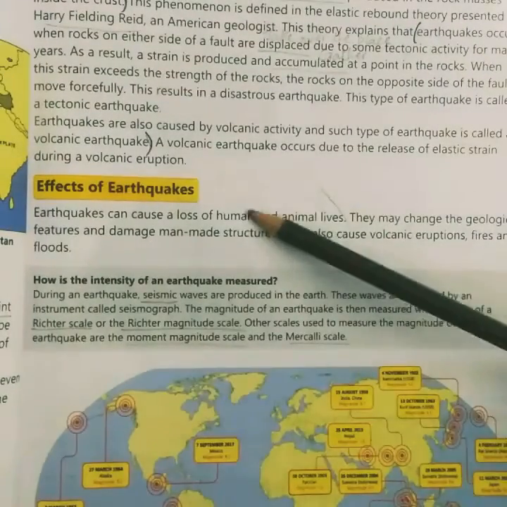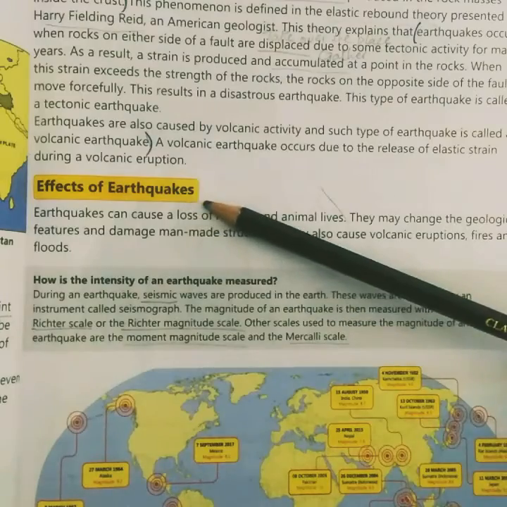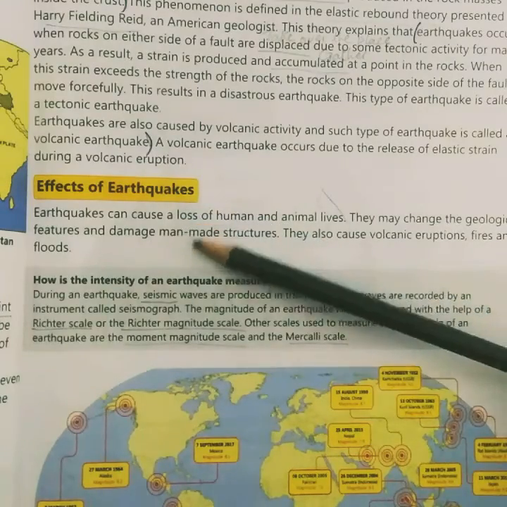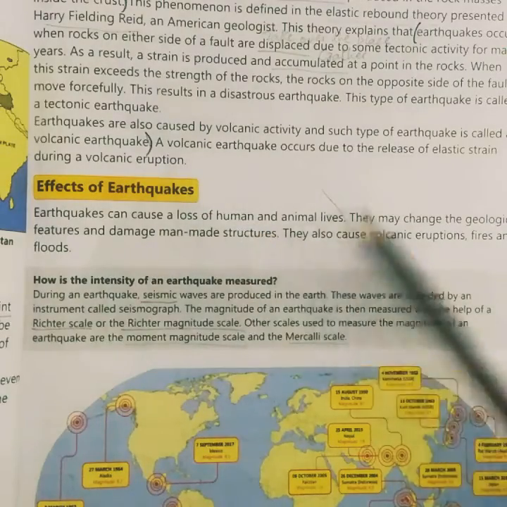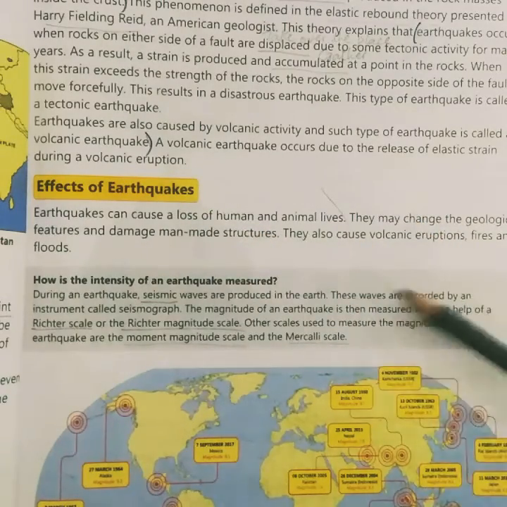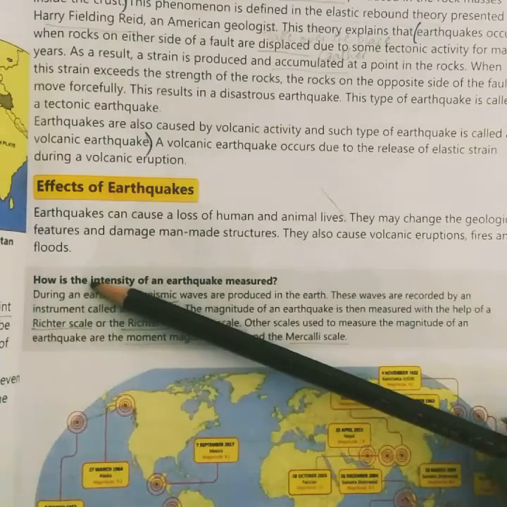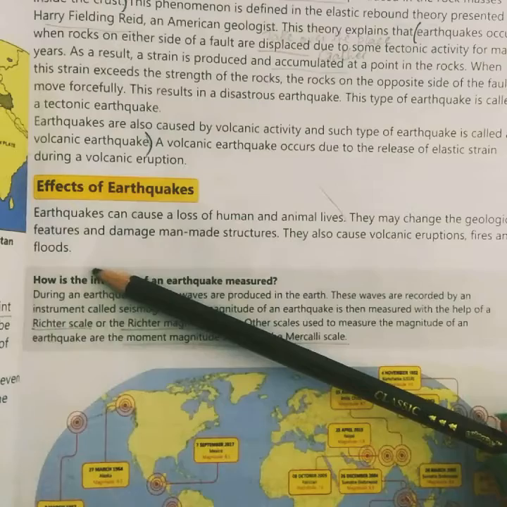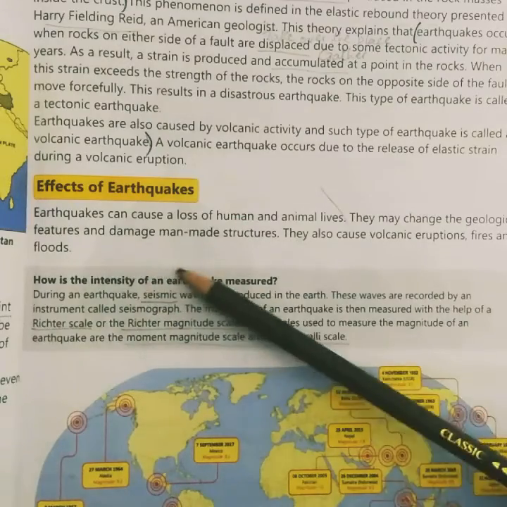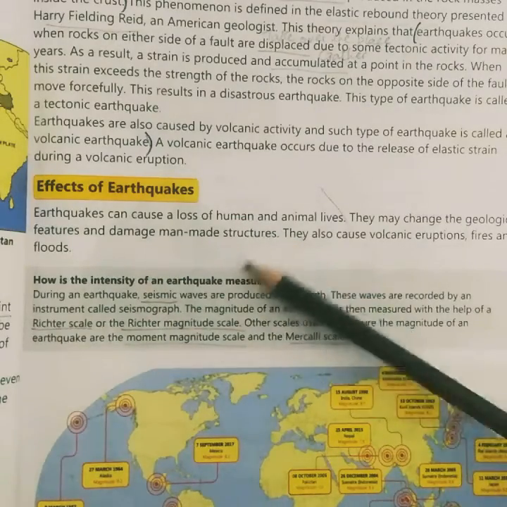Now let's go ahead and look at the effects of earthquakes. As we know, earthquakes can cause a lot of destruction, and can cause a loss of human and animal lives. They may change the geological features, meaning the place at which the earthquake occurs. It will change the shape of it, and damage man-made structures as well, like buildings.